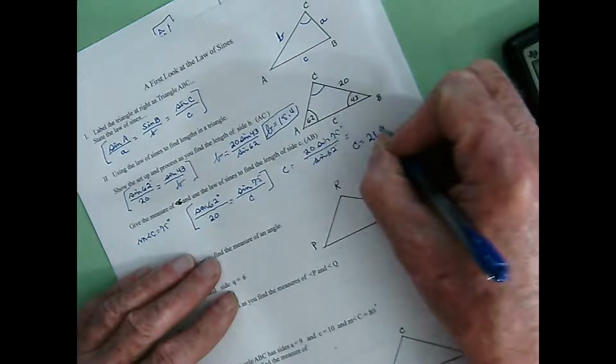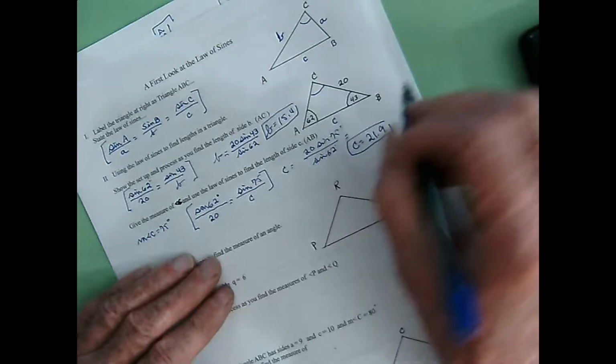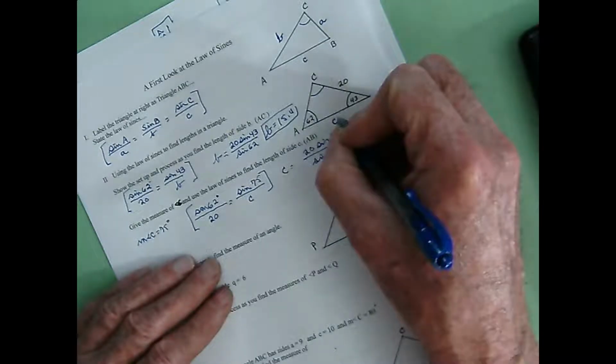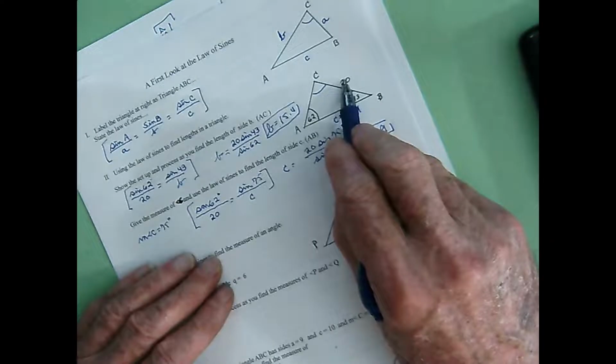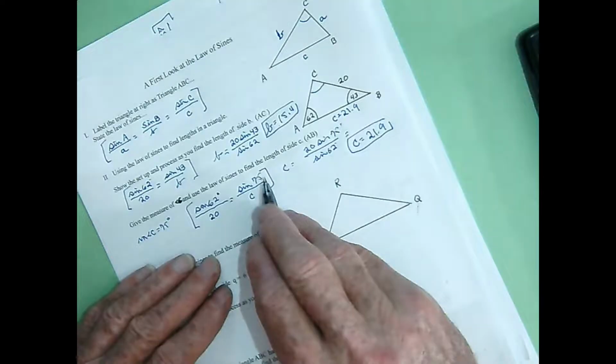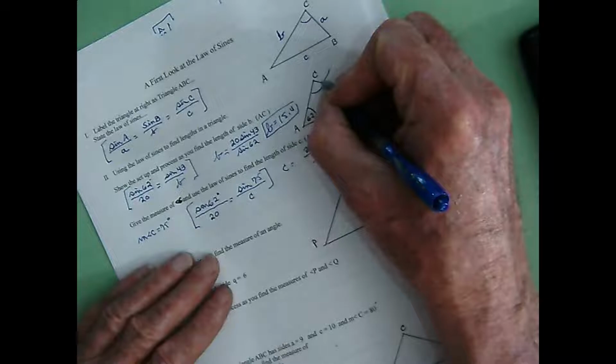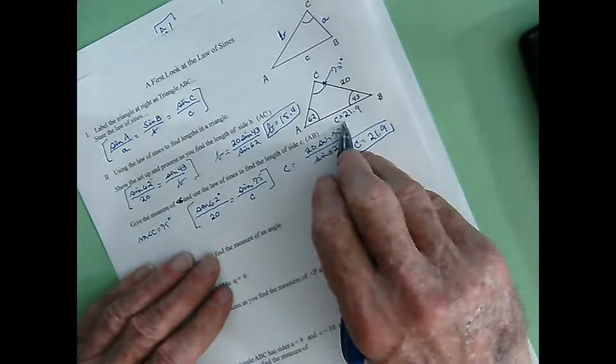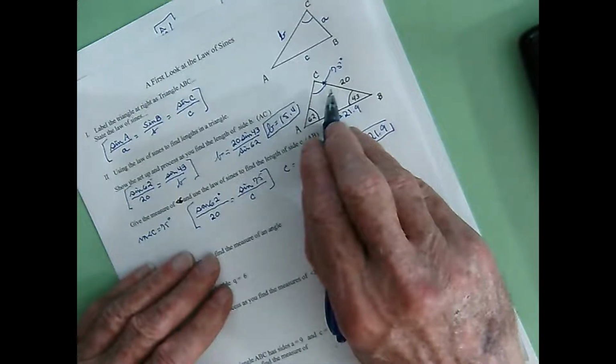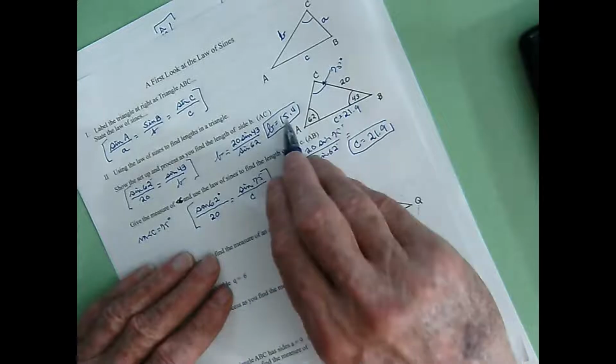21.9. Now, just looking around at this triangle for a second, this side being 21.9, that's a little bigger than this side. And I'm opposite a bigger angle, huh? This was a 75-degree angle. And opposite the biggest angle, we ought to have the biggest side, and the smaller angle, the smaller side, and the smallest angle ought to give us the small side over here. Side little b was just 15.4.